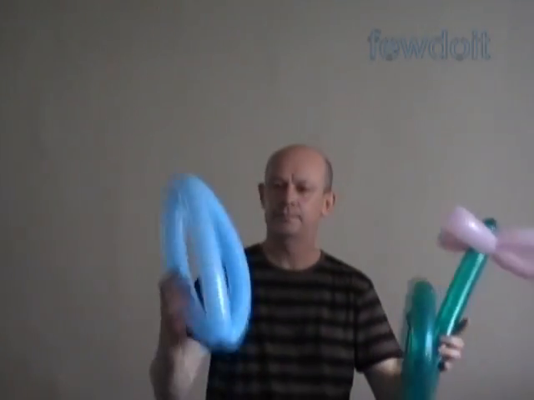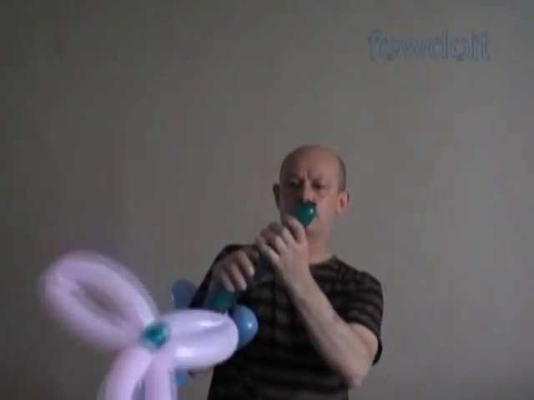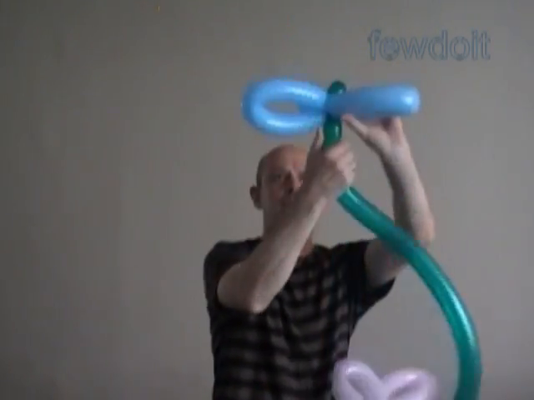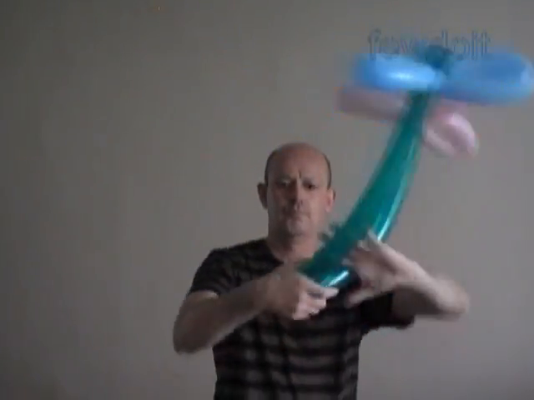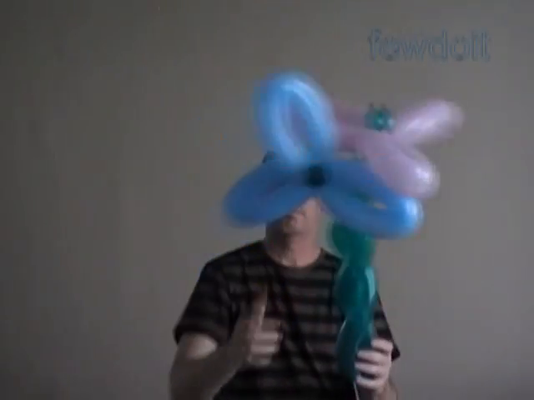Working basically in the same way, we can make different flowers. Here's another flower. Now we have a bouquet of flowers.